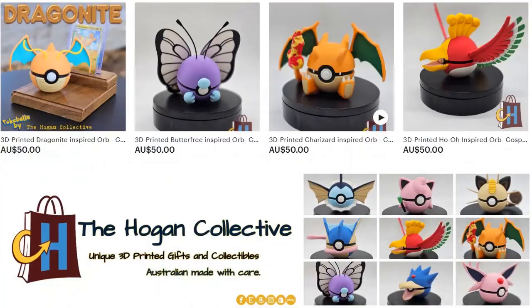An example is that we work with a lot of businesses, but one in particular creates these kind of figurines. They're like Pokemon orbs, and effectively through slicing we're able to reduce print time by almost 50%, and even with some small tweaks to size and infill percentages we're able to reduce the actual material used by over 50%.